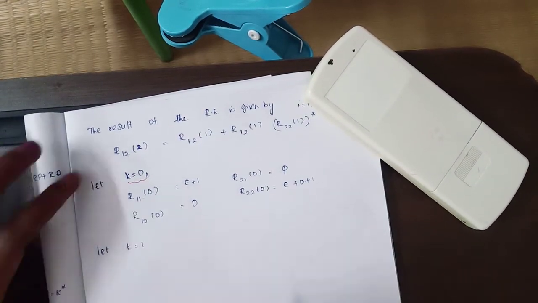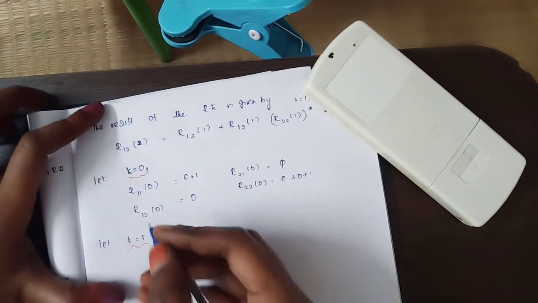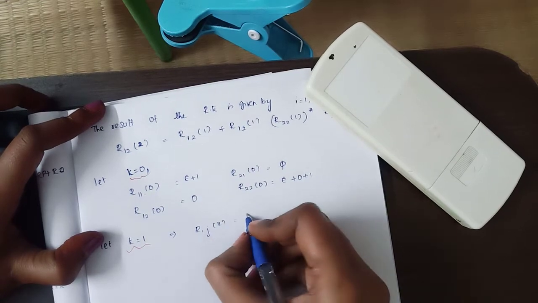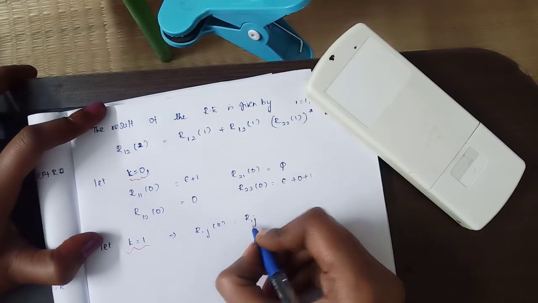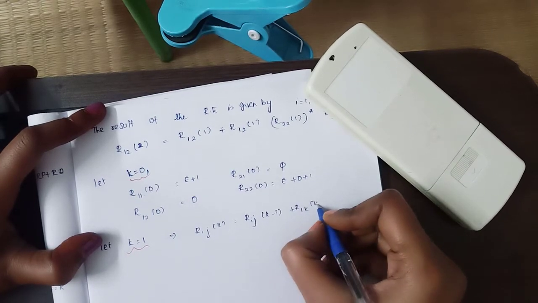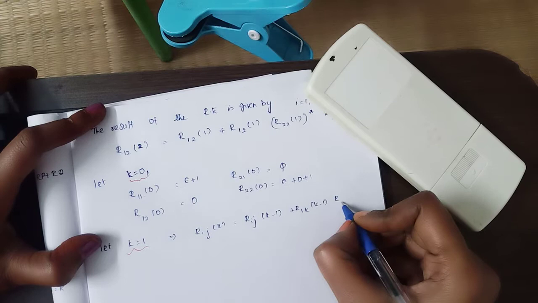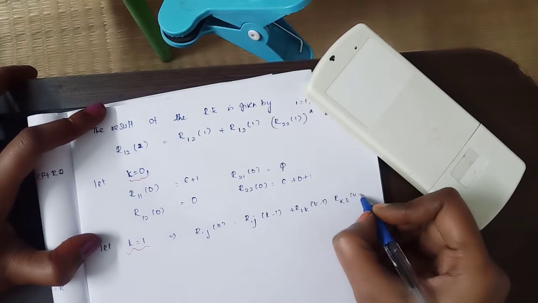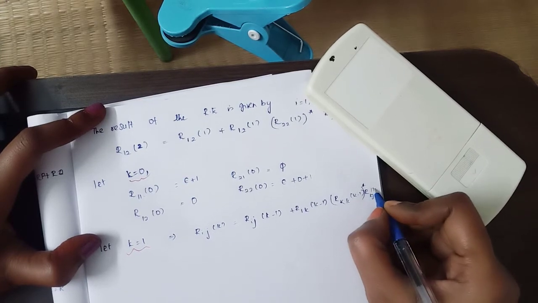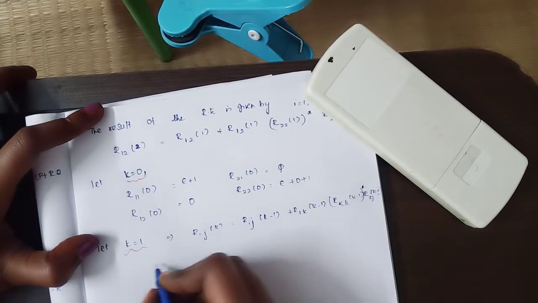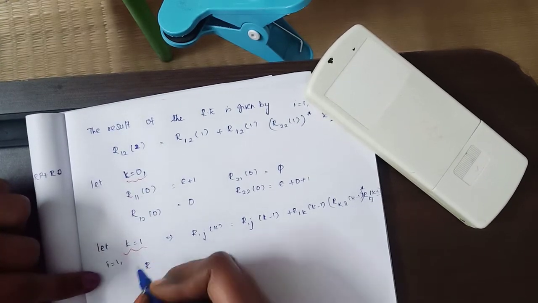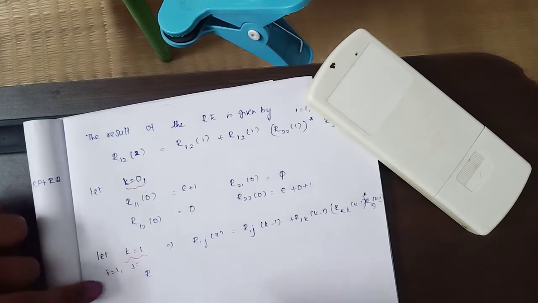Let k equal to 1. For k equal to 1, we will have to apply the formula R_ij of k equals R_ij of k minus 1 plus R_ik of k minus 1, R_kk of k minus 1 closure, and R_kj of k minus 1. So we will apply this.